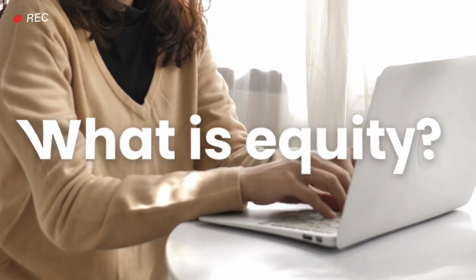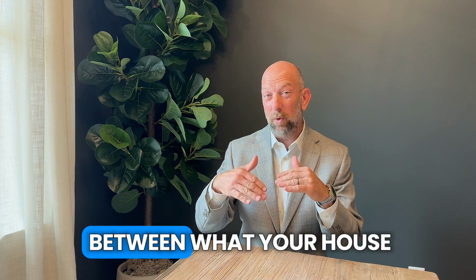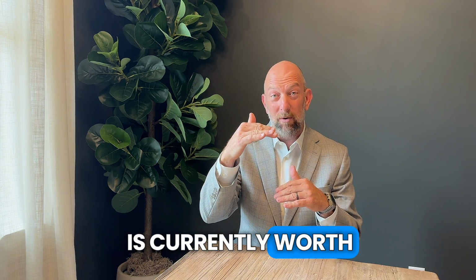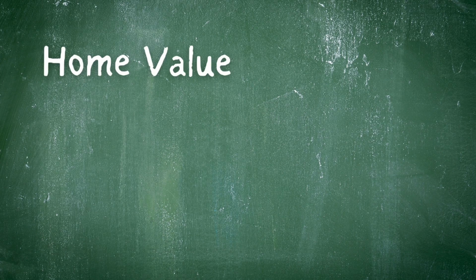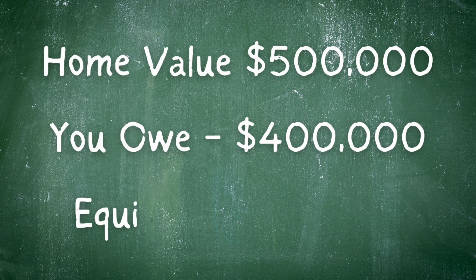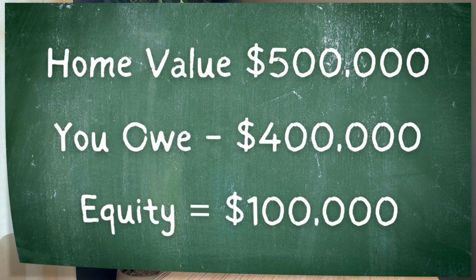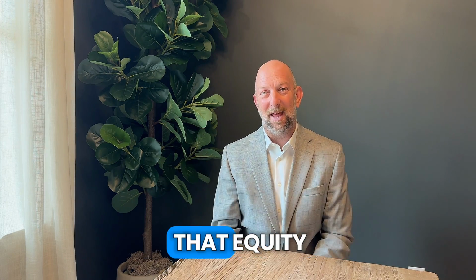First of all, you have to understand what equity is. Equity is the difference between what your house is currently worth and how much you owe on it. That's equity in your home. If your home is worth $500,000 and you currently owe $400,000, you have $100,000 worth of equity in your home. Congratulations. But how do you get access to that equity?